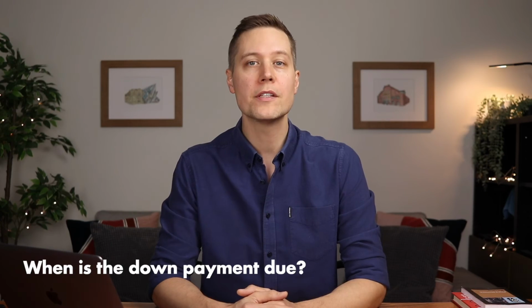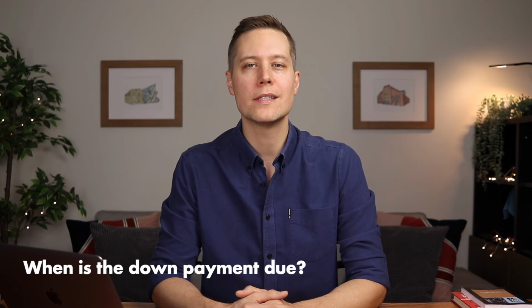Now here is where I'm going to tie together deposit and down payment. And here's where a lot of people seem to get tripped up about what the differences are between the two. Your deposit is actually part of your down payment. In our $1 million example, you're going to use $50,000 of that $300,000 down payment as your deposit. And this brings us to the question, when is the down payment due?